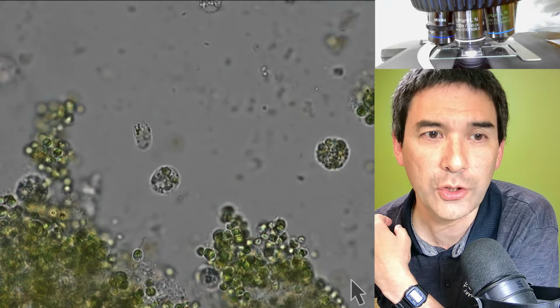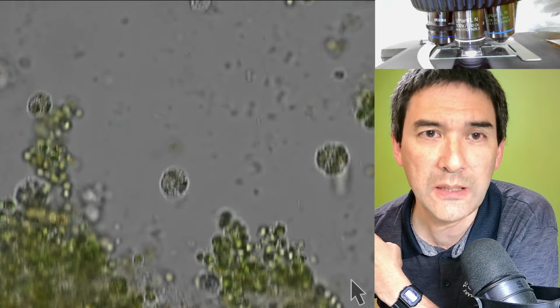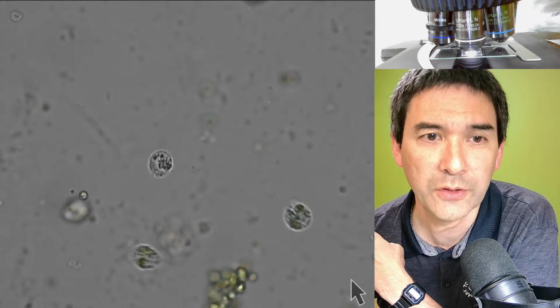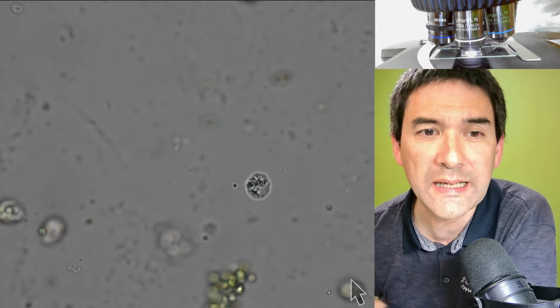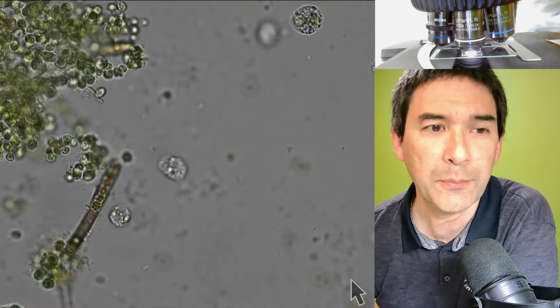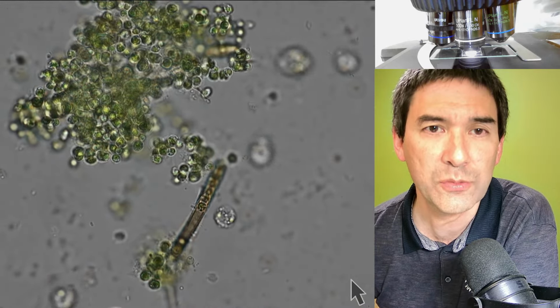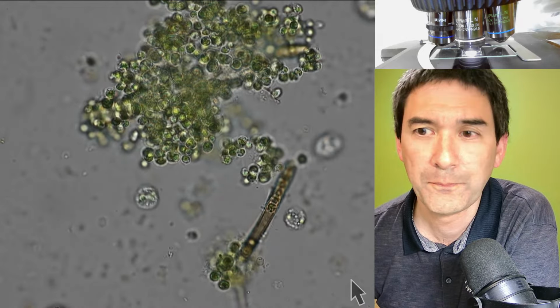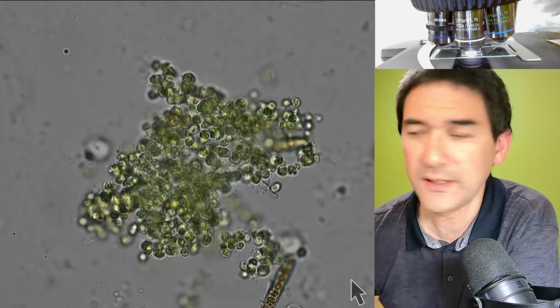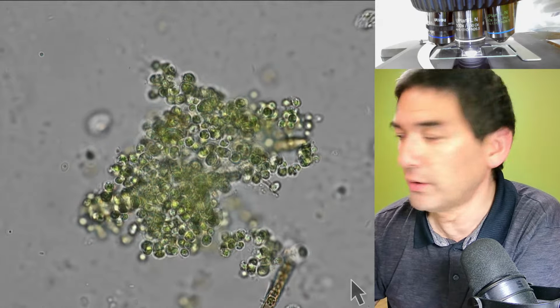This already shows why it's important to keep the amount of water very low, because if you look at some of those cells that are floating around, they still move in and out of focus when they move vertically, because the depth of field is so small. So this is just for trying it.